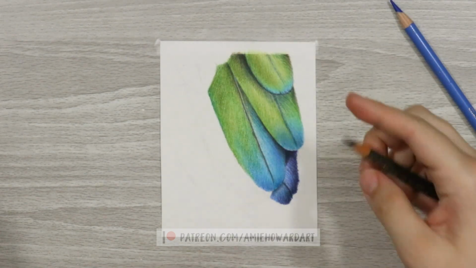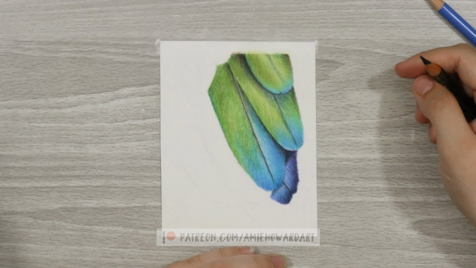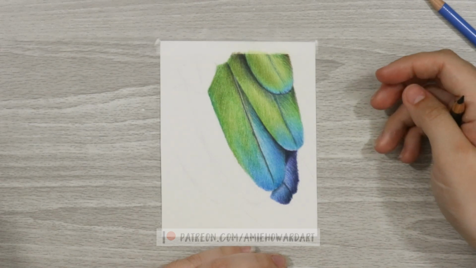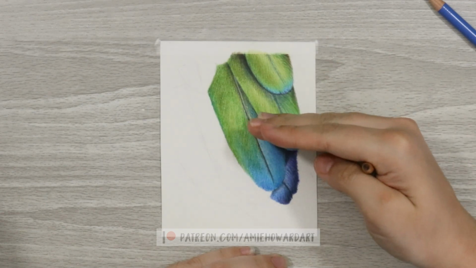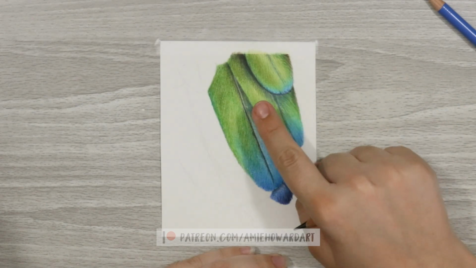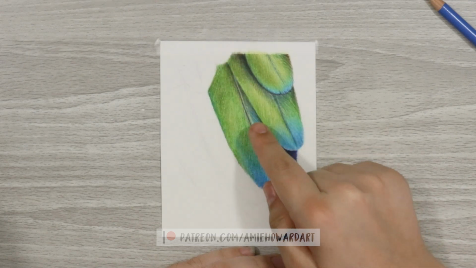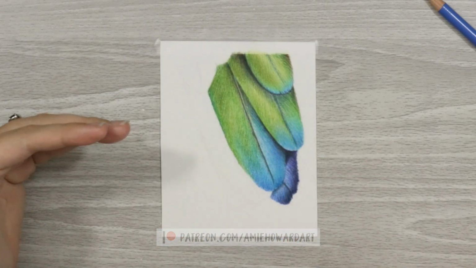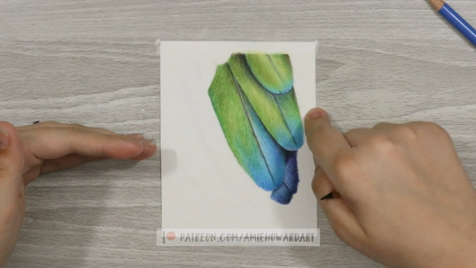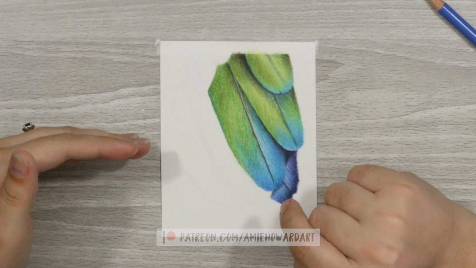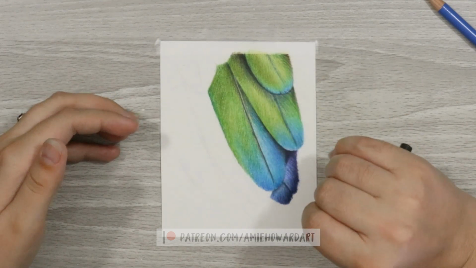You also want to pay attention to the light direction when you're shading feathers, so see at which angle your feathers or your bird is lit from. So if in this example it's lit from this direction, all of your shadows are going to be cast on this side, on the left hand side of the feathers. If the light direction was from the left, then all of your shadows would be cast on the right hand side, or in this case there wouldn't really be that many shadows to form.